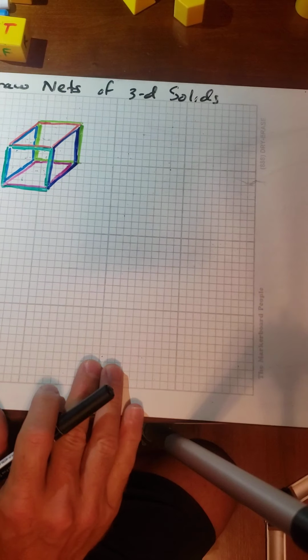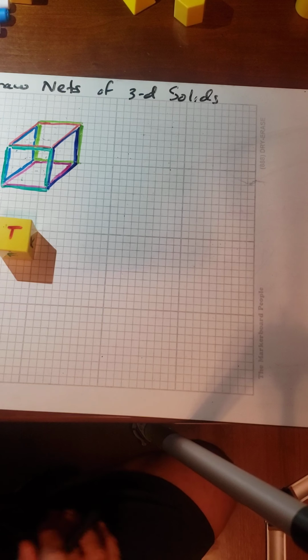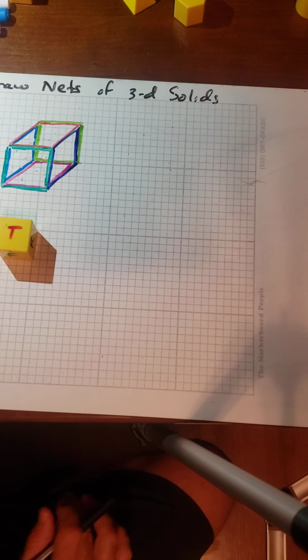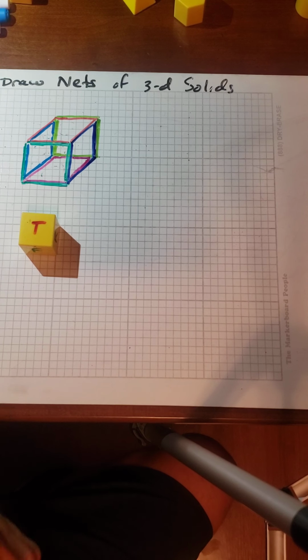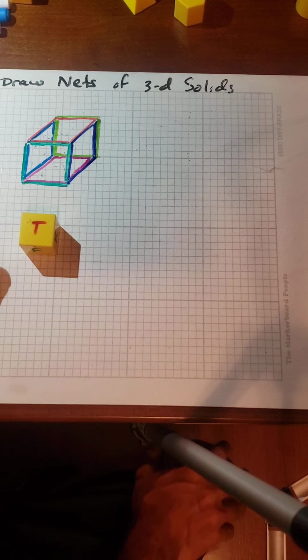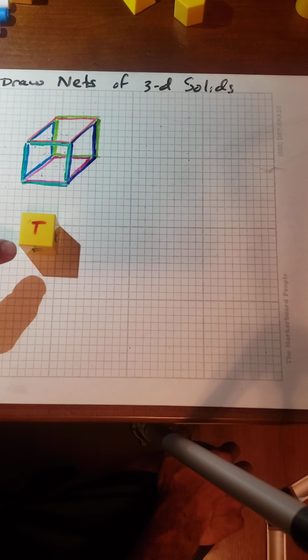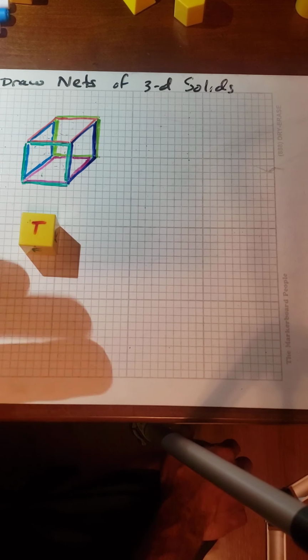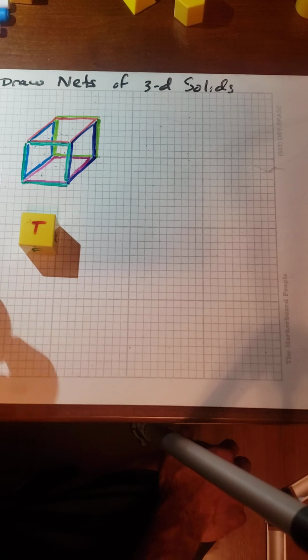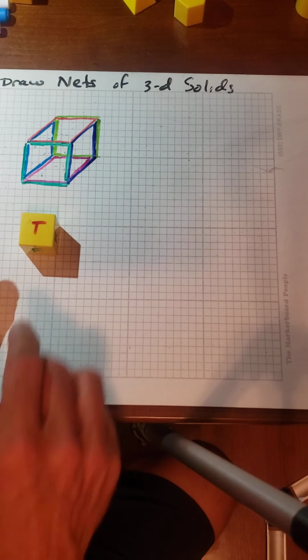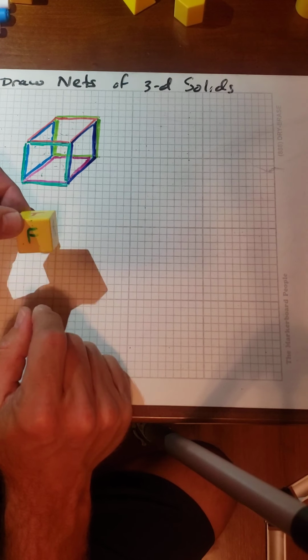Now we're going to take a look at what's called a net. Okay, so I have here a cube, and a cube is a type of prism, and what's special about this type of prism is that all of the sides are the same length. Okay, all the sides are the same length, so all the dimensions are the same, so it makes a perfect square that then turns into a perfect cube.